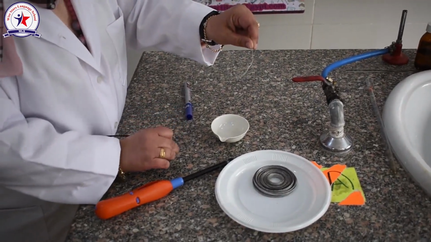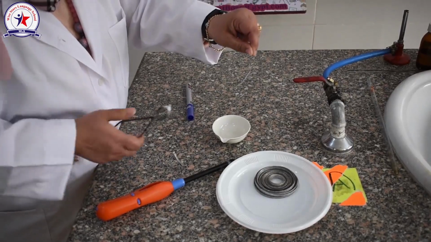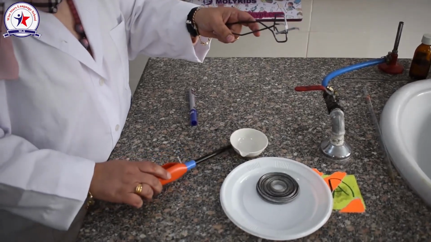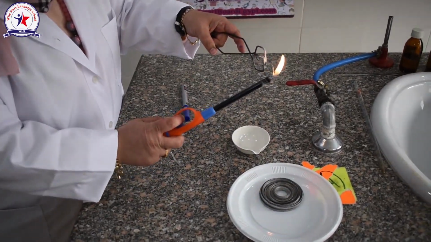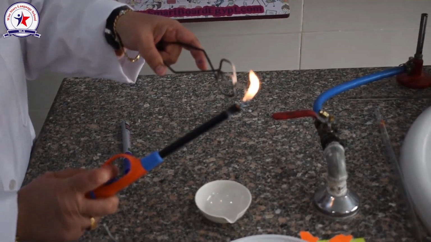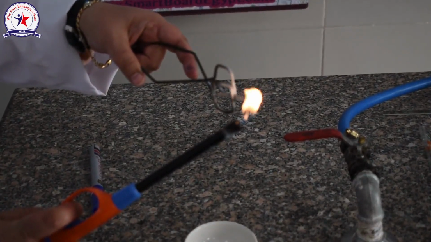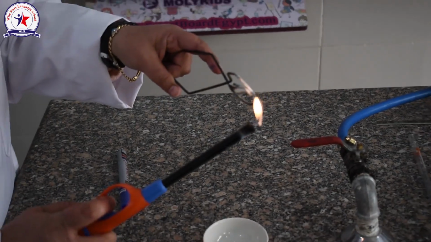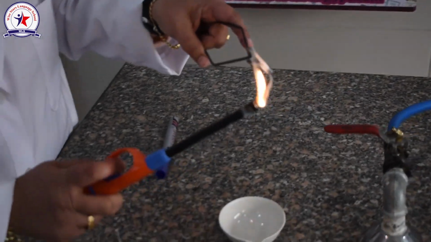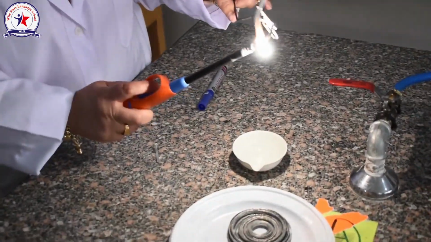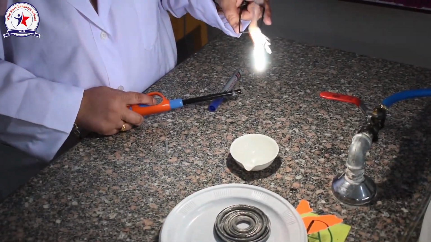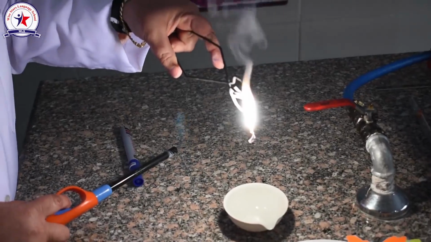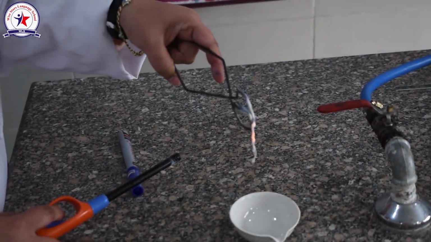So now we are going to do this experiment. The reaction between magnesium and atmospheric oxygen. Of course, the heat is very important. It's the condition of the reaction. This is the burning of the magnesium strip, the reaction between magnesium and atmospheric oxygen.